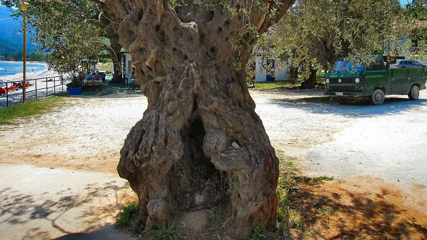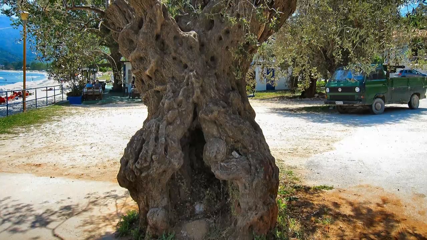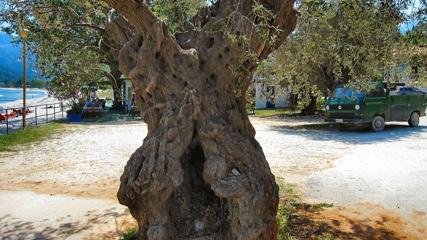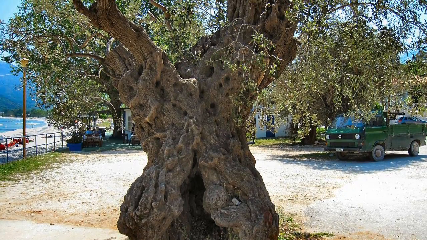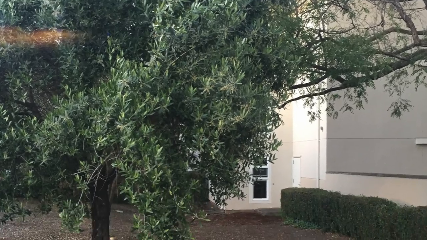Their trunks are of a variety of sizes and shapes. Sometimes they get very large and gnarled. This is typically a function of age. The larger and more complex they are, the older they are.